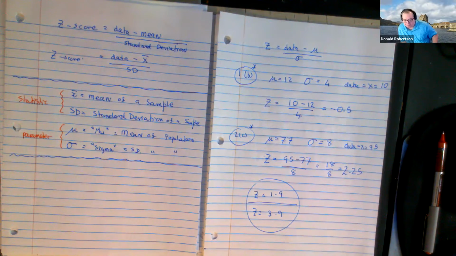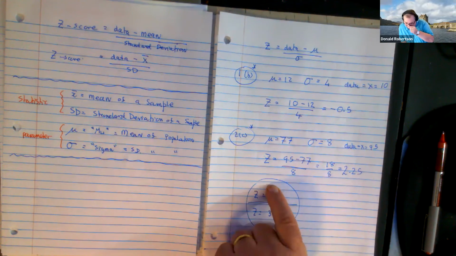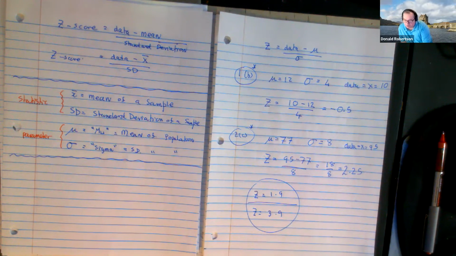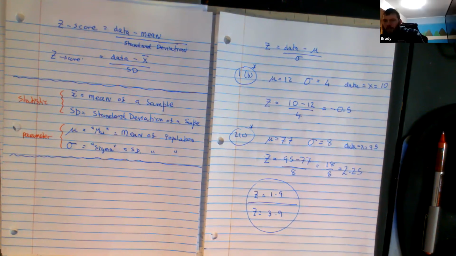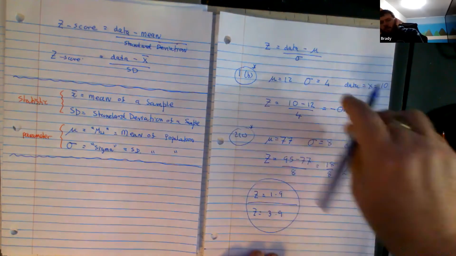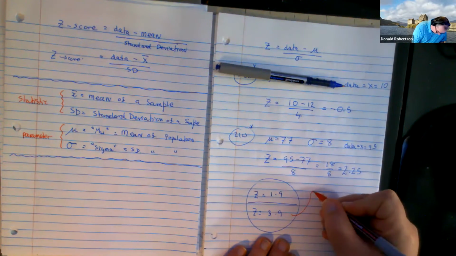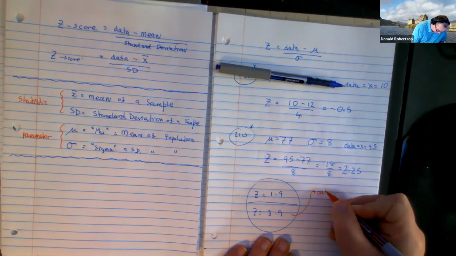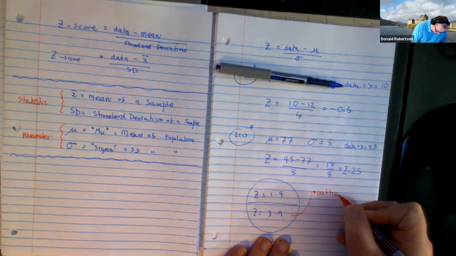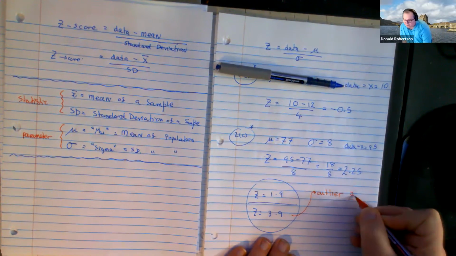The one that ended up being a z-score of 3.9, or the one that ended up having a z-score of 1.9? Which is the outlier? 3.9. And we have a little test for that, don't we? The test says you are an outlier if your z-score is bigger than 3, right?